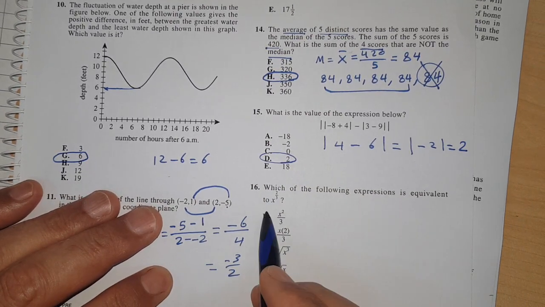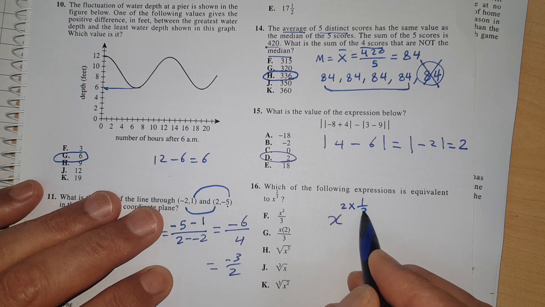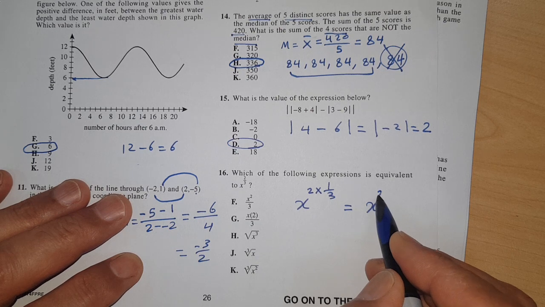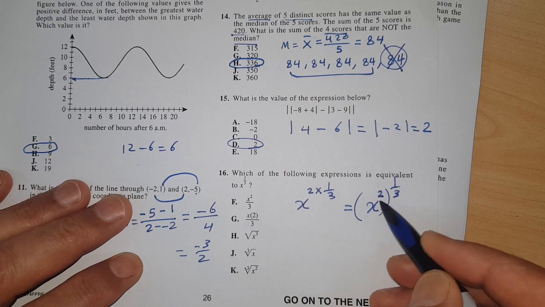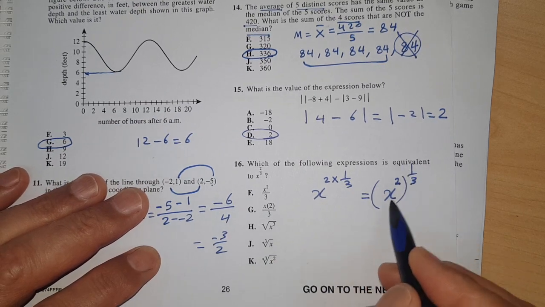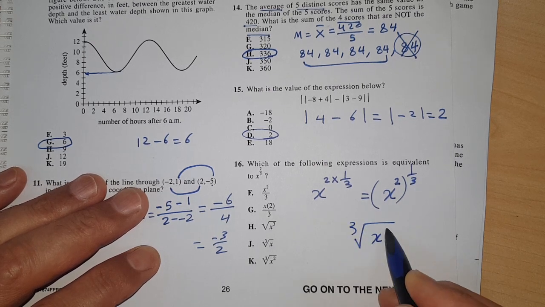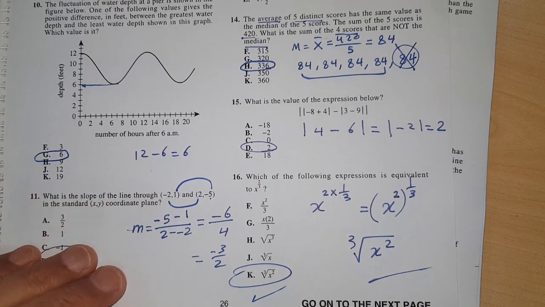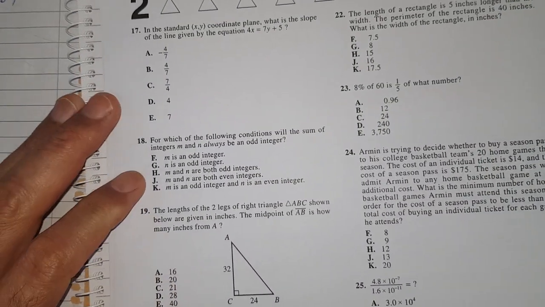Which of the following expressions is equivalent to x to the power 2 over 3? You split the fraction 2 over 3 like this: 2 times 1/3. And after that, make it a power to a power. The x raised to 2, and then raised to 1/3. You can switch between them, no problem. Each of you knows that any expression raised to 1/3 means the cube root of this expression. Very easy. So the cube root of x squared, that's 1. Okay.